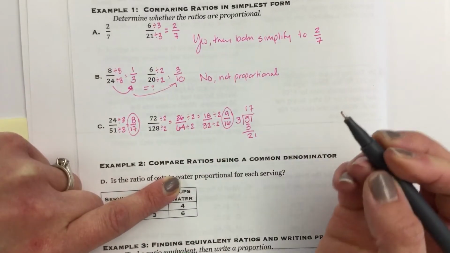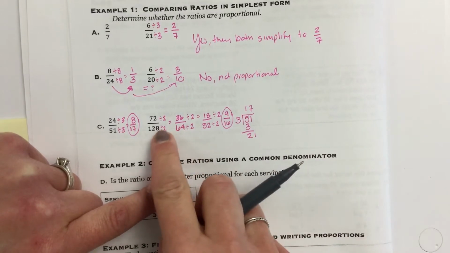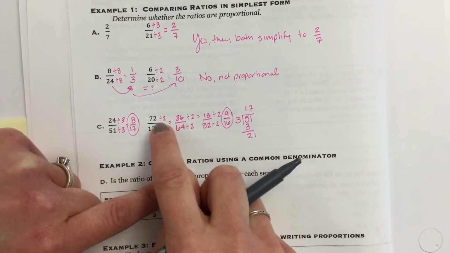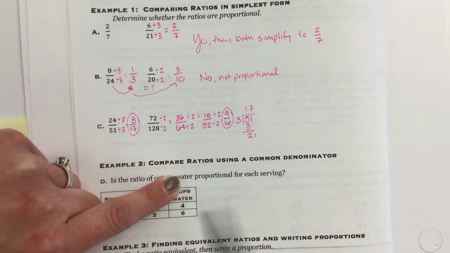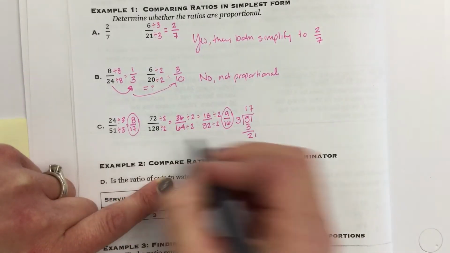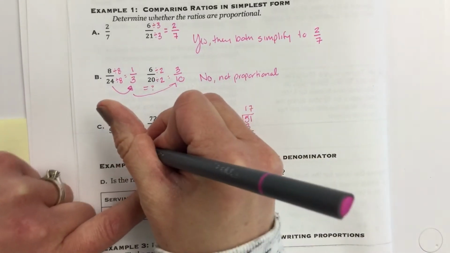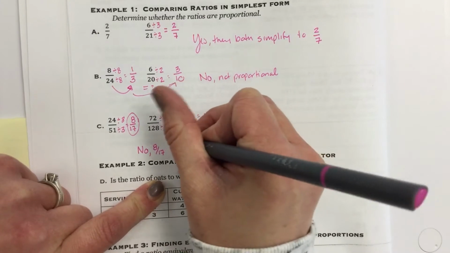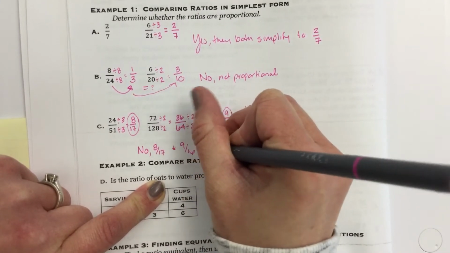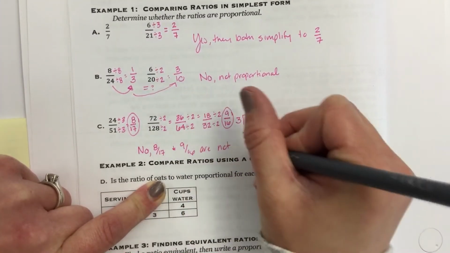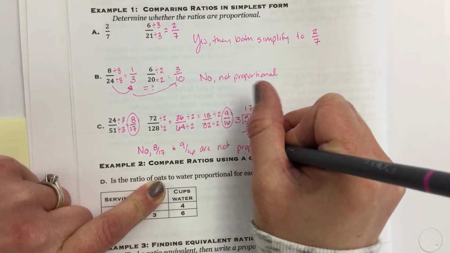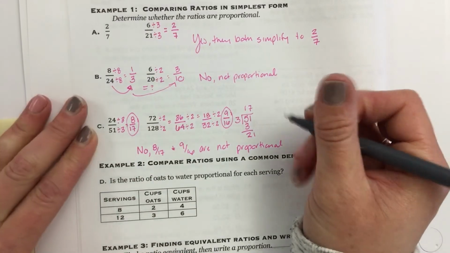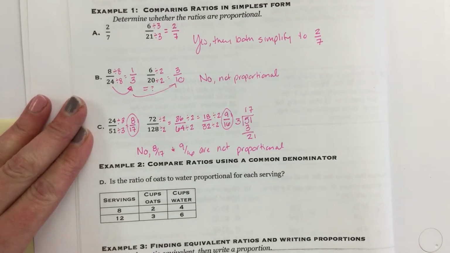So then you look at these two. These are both reduced. So sometimes, like I said, you might divide a couple times, or maybe you recognize sooner that a 4 went into there, or an 8. But I just was going to show you kind of like the long way. So are these two equal? No. So no. 8/17 and 9/16 are not proportional. Now, on your worksheet, you need to show me your work. You need to show me that you reduced those, that type of thing.